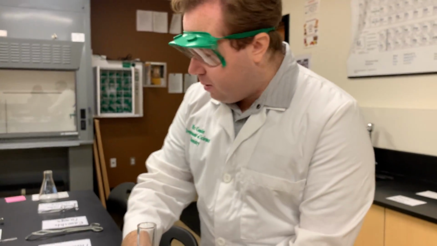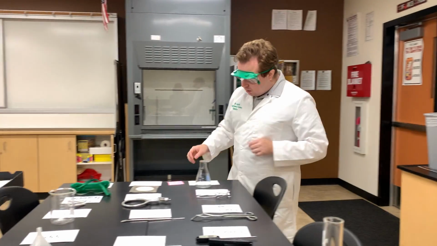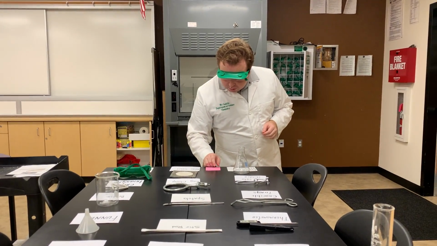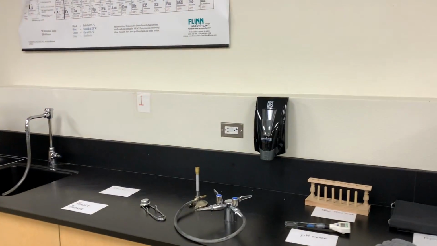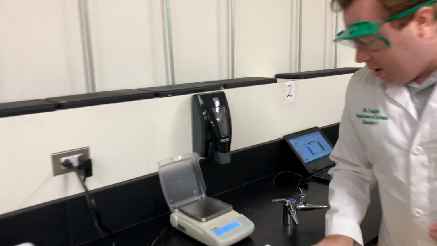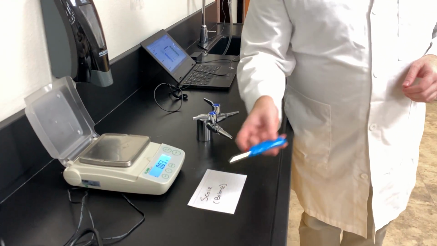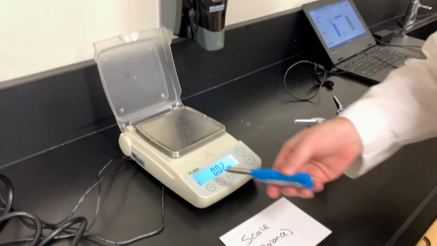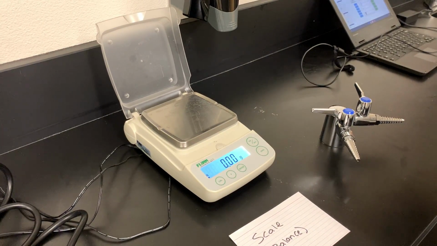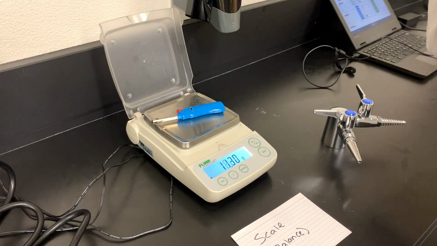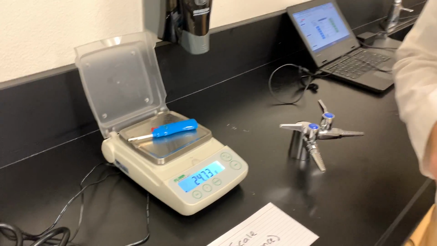Next thing we're going to look at on my little pink list of knowledge is the scale, also known as the balance. The scale, ladies and gents, is what we use to weigh out or find the mass of different things. As you can see here, it's set to about 0. So we'll hit the 0 button here, and you place whatever object you want to weigh on there, and it gives you the mass in grams.